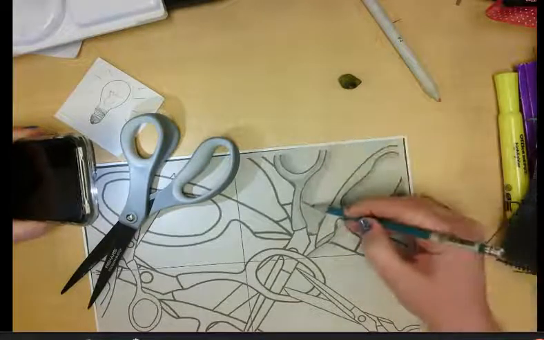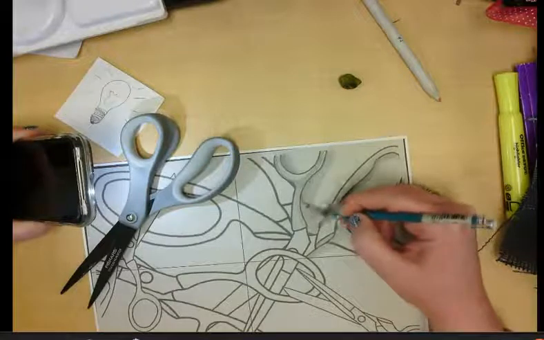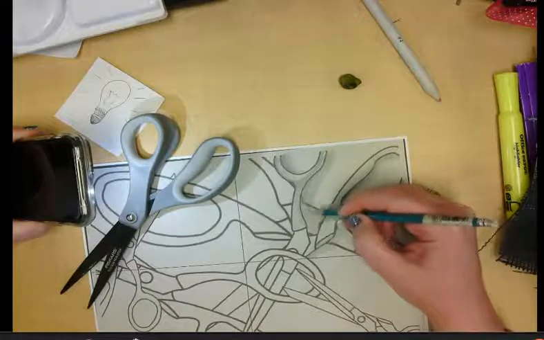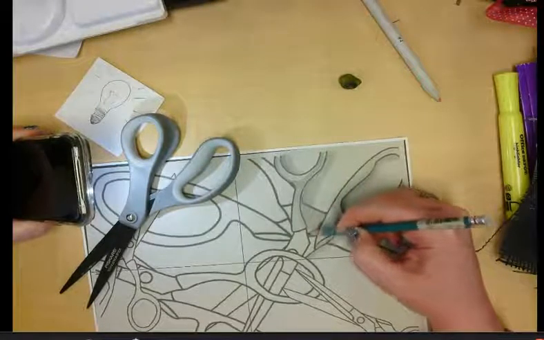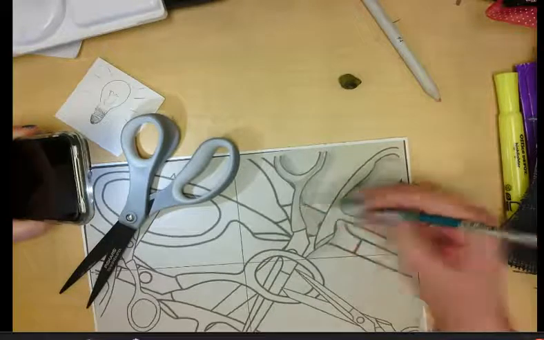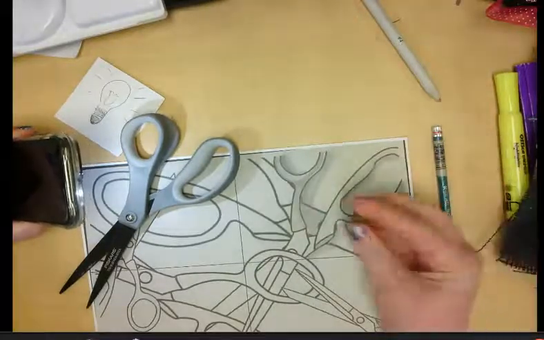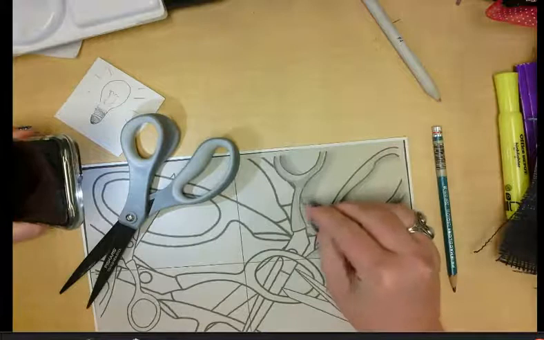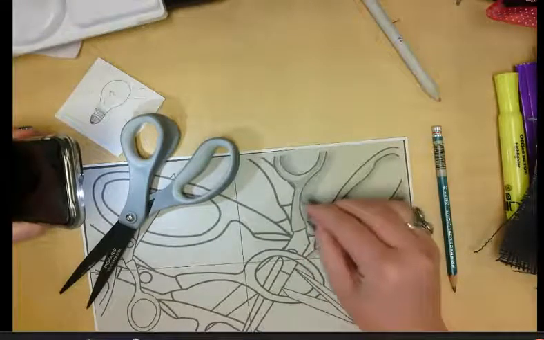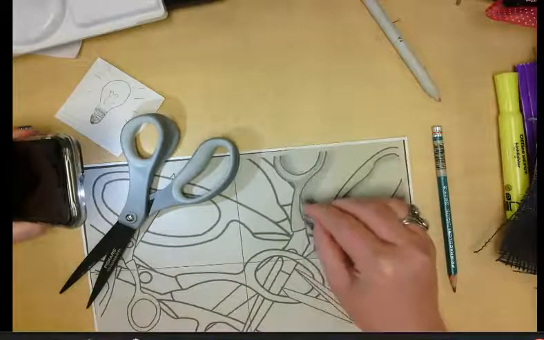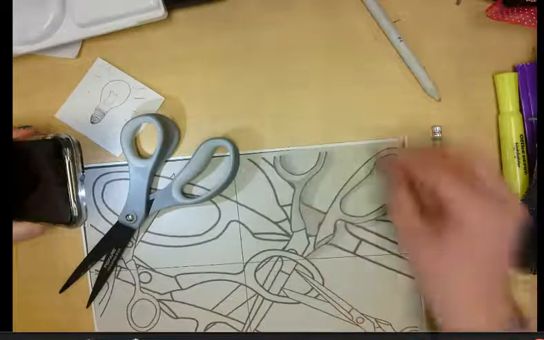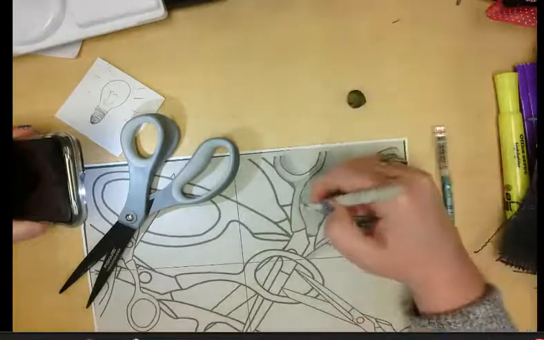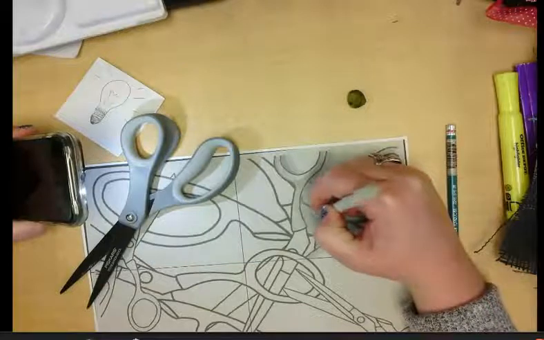Okay, and if the shadow disappears, you can just go back in the direction of the shadow, just strengthen it a little bit so you get some of that separation. Or you can take your eraser, tap a little bit of the graphite out in that section if you want it to be lighter, or you can take your blender, kind of smooth it out a little bit more.